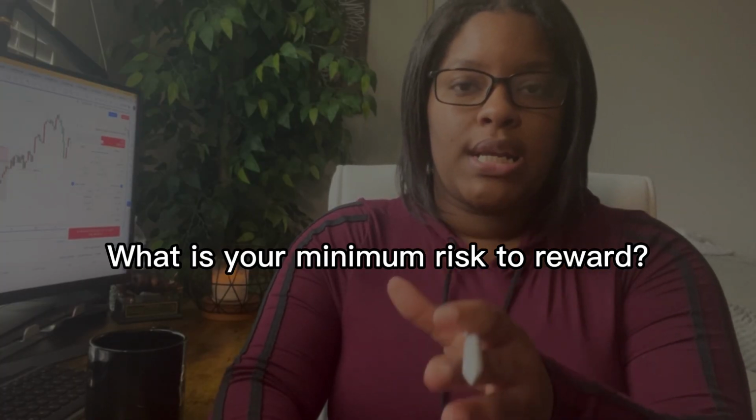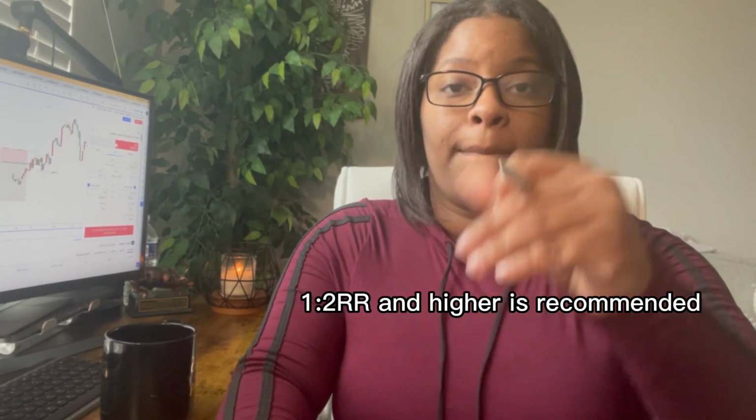What I also want you to write down is, what does your risk to reward need to be? What is the average risk to reward? What is the minimum risk to reward that you would take to say, this is a trade based on my rules and system that I'm willing to take on whatever currency pair that I choose?